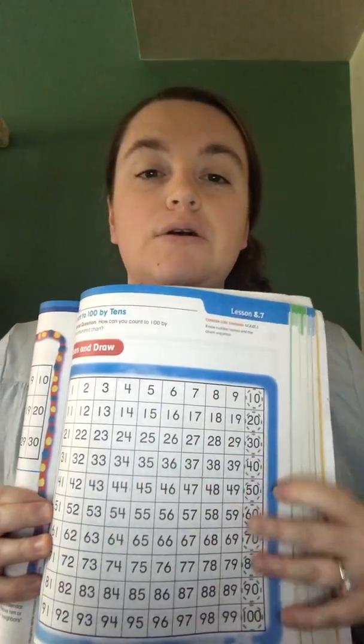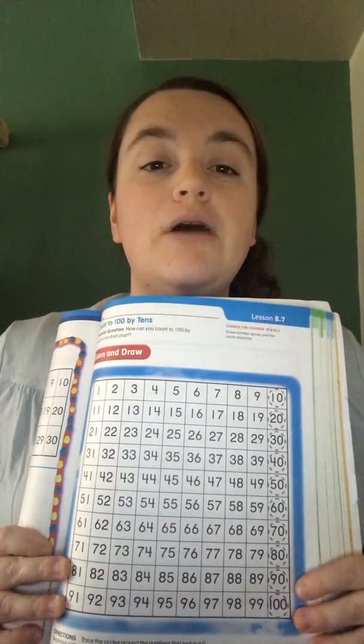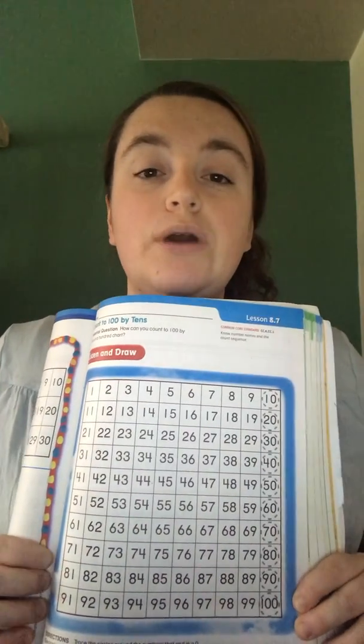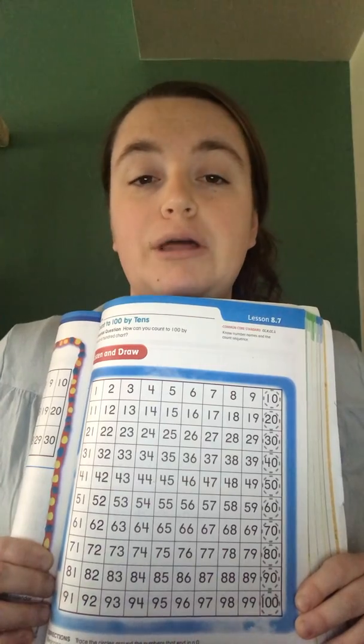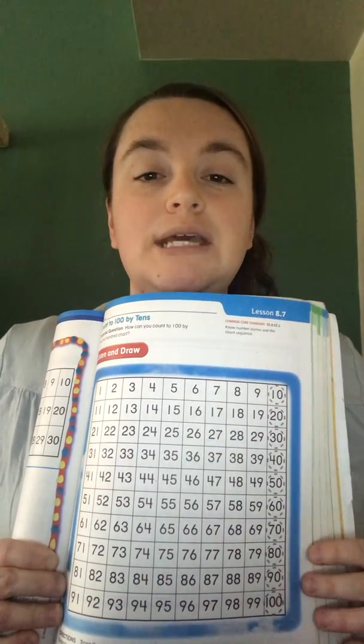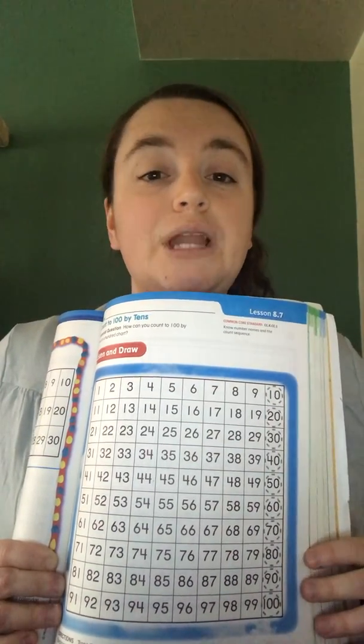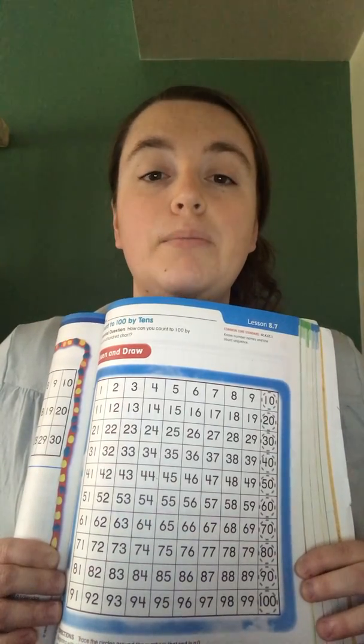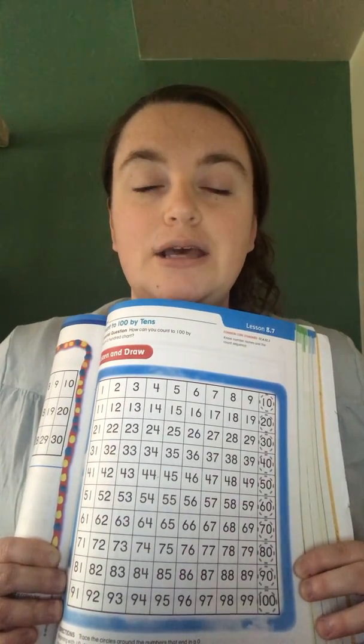We are on chapter 8.7 and it starts on page 333. So this lesson today, boys and girls, is going to talk about counting to 100, which you guys have been doing an amazing job with. But instead of counting every single number, today we are going to count by tens. So say count by tens with me.